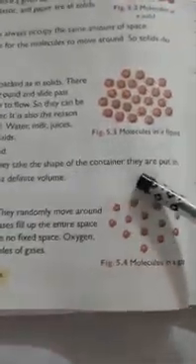And what are the properties of liquids? Liquids can flow. They can be poured. Liquids do not have a fixed shape. They take the shape of the container they are put in. Liquids change their shape but have a definite volume.